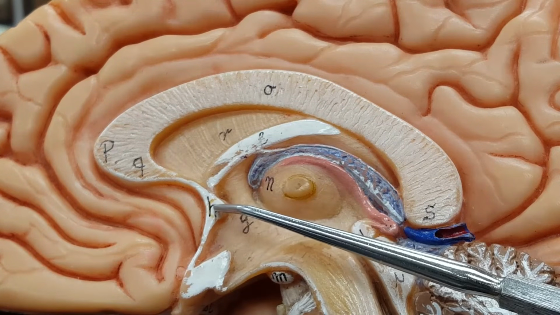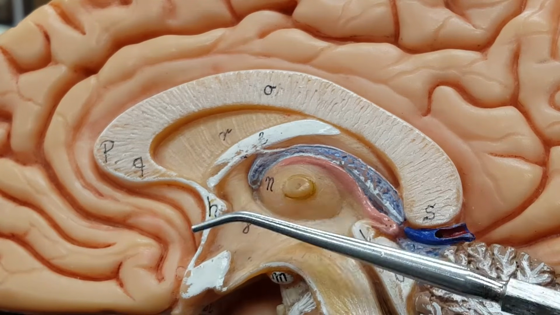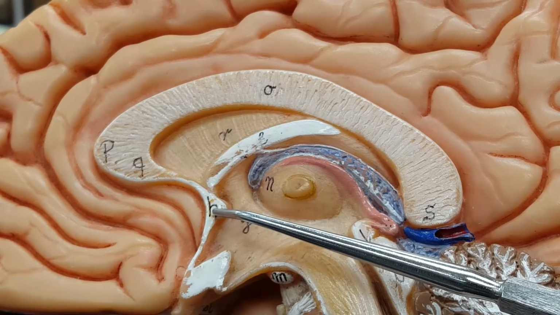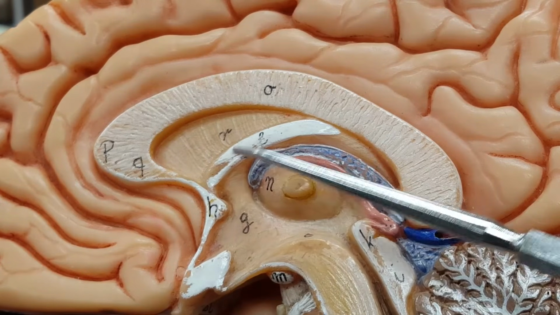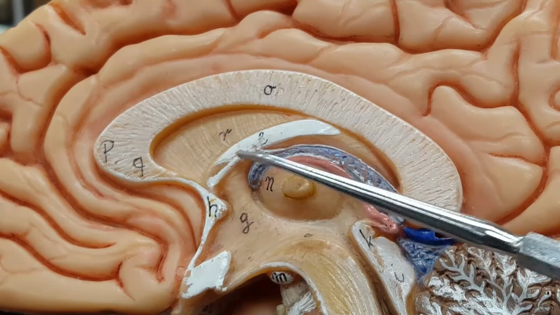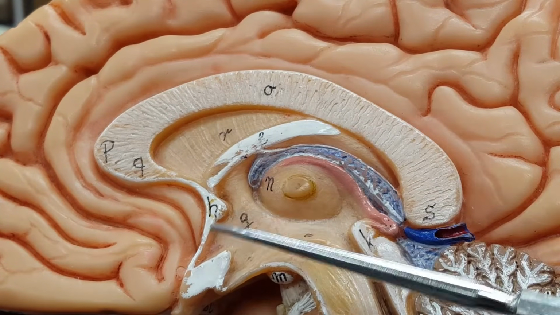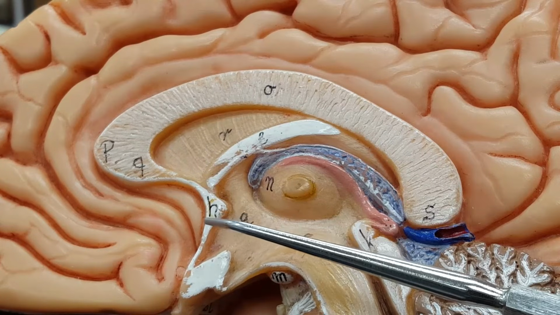This thing is called the anterior commissure. Find it in your manual. Anterior commissure. Right off the bottom front of the fornix. The anterior commissure.